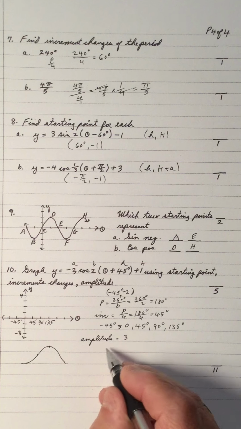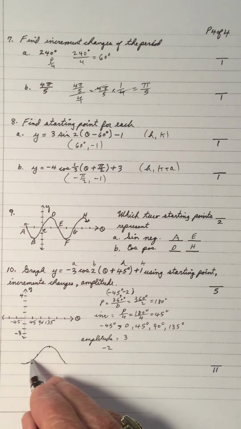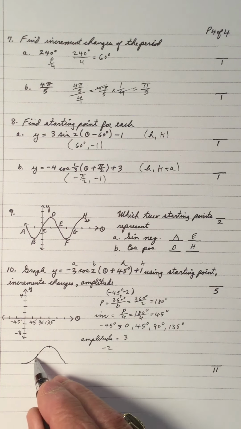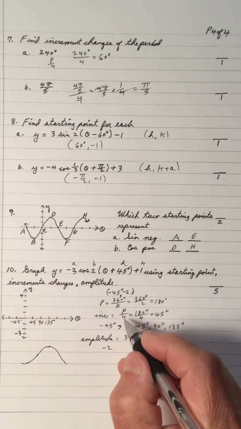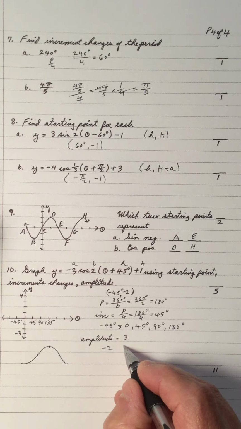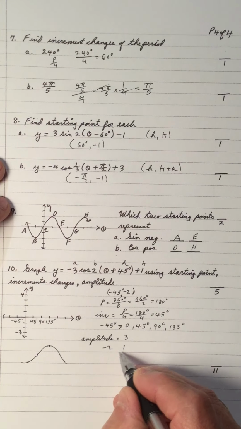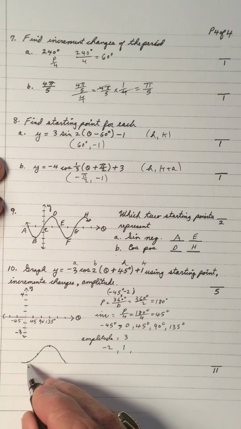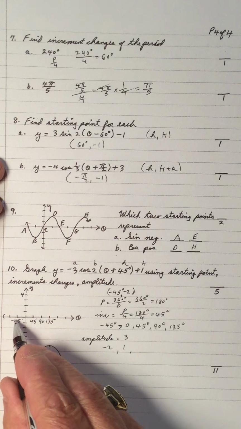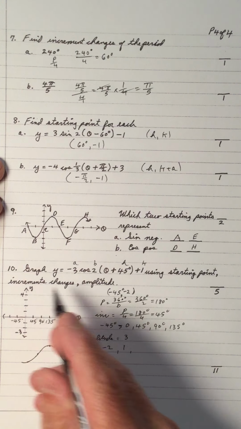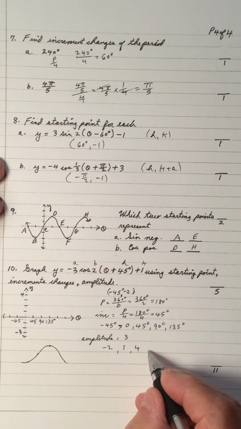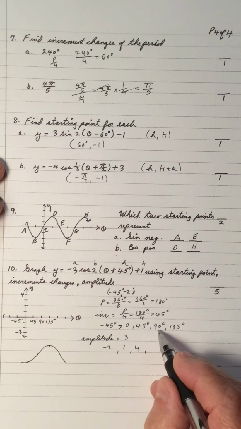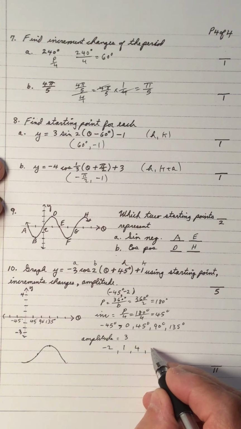So at negative 45, we got a negative 2. If we're at negative 2 and we're going up 3, that means we go to a 1. And if we're going up again to 45 degrees, we're going up 3 again, so that's a 4. Now we're going to come down. We're at 4, we come down 3, we get a 1.